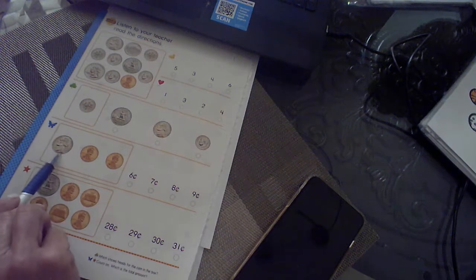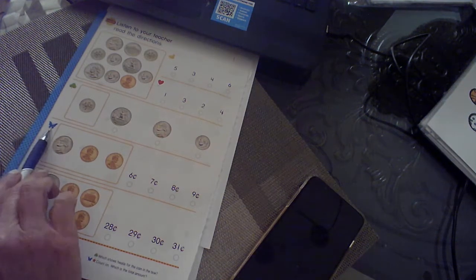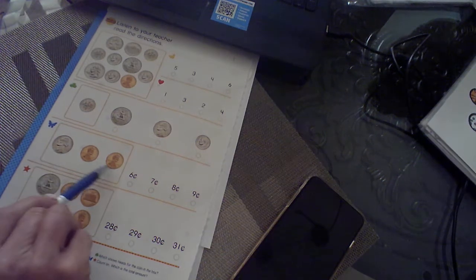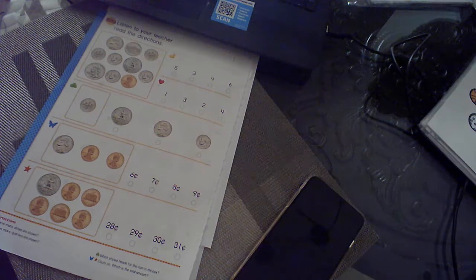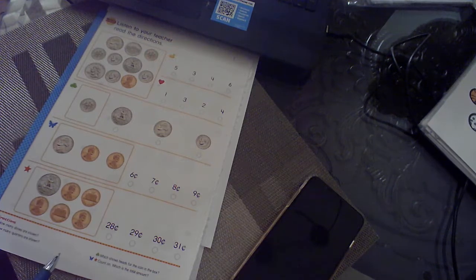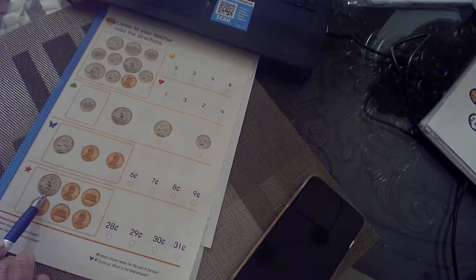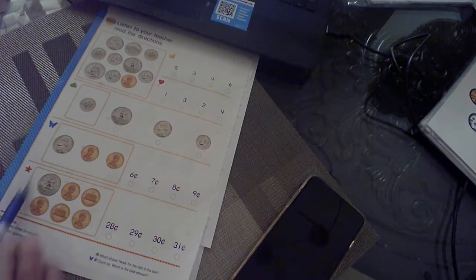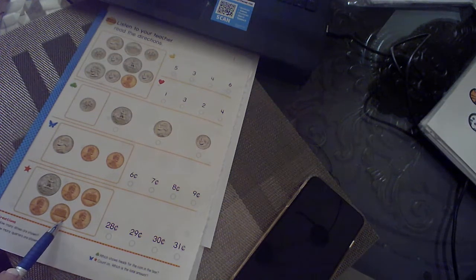Okay, then we're going to go down to the row with the butterfly and we're going to count the coins in this box to see how much money we have. Fill in the bubble under the correct answer. Okay, let's go to the row with the star. I want you to count the money in this box. Fill in the bubble under the correct answer.